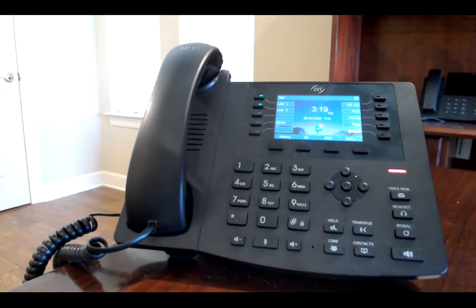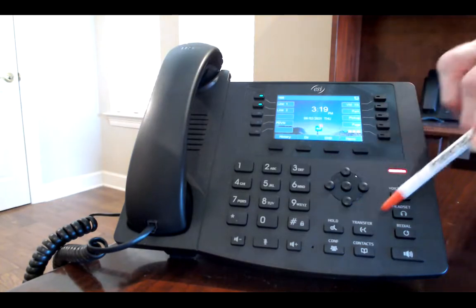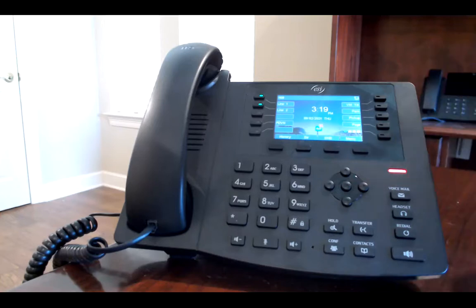The built-in buttons are voicemail, a headset button for some types of headsets, not all, redial, the speaker key, navigation buttons, and the center is a select button. Hold is here. There's also going to be a hold prompt under your display on the soft keys. Transfer, same thing, it'll come on your display. A contacts and conference button.